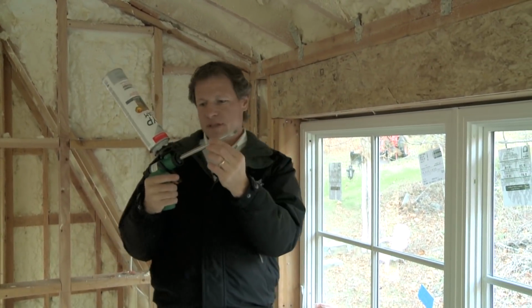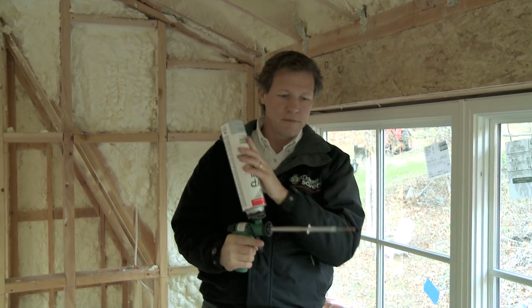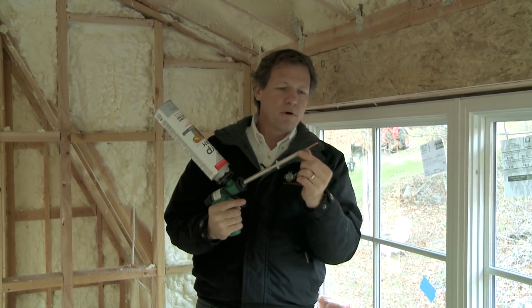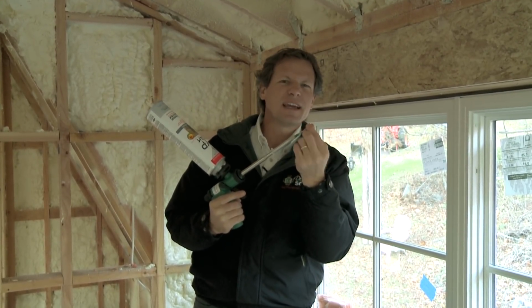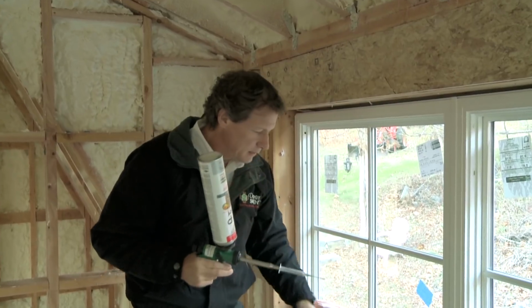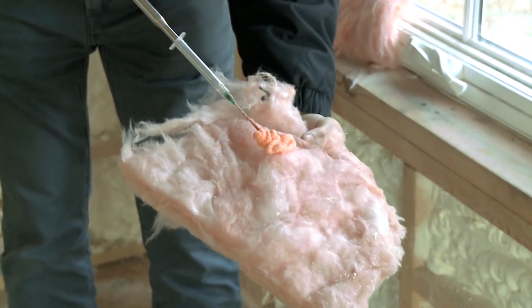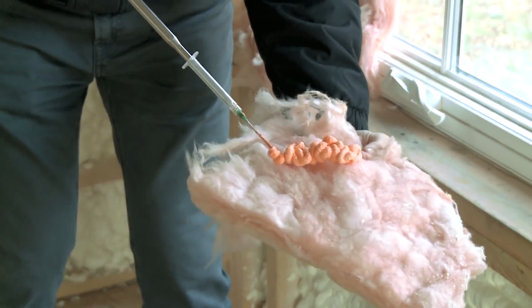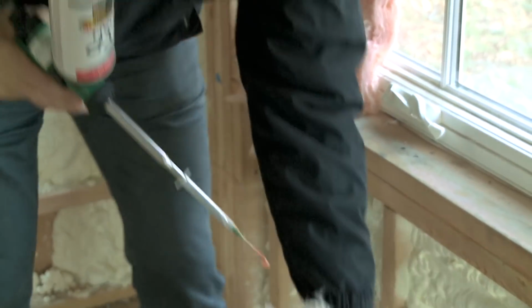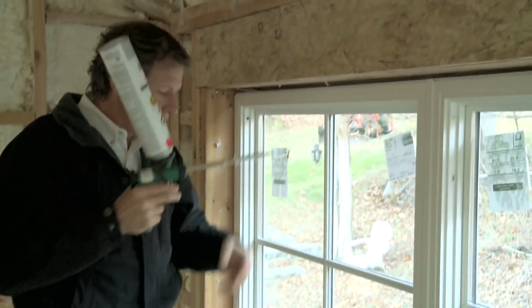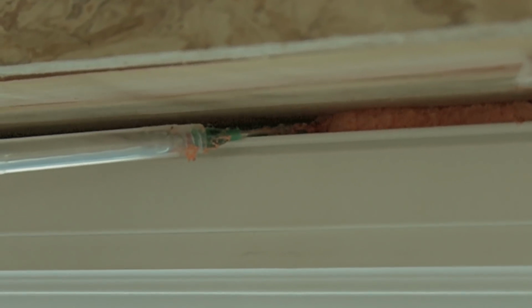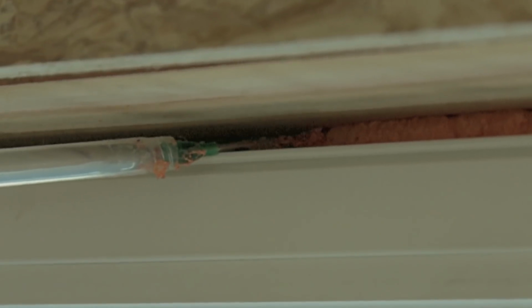You see we have this foam gun here. This is 1 part expanding polyurethane foam, and it has this little needle on here so I can get into little spaces. Let me just shoot some out onto the fiberglass here. You can see what happens here, right? This foam comes out and it expands as it comes out. So I can stick this in here, and you can see it's expanding and filling that gap 100%.